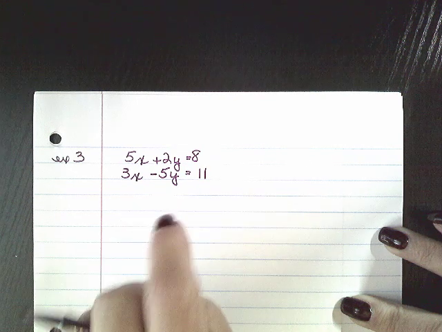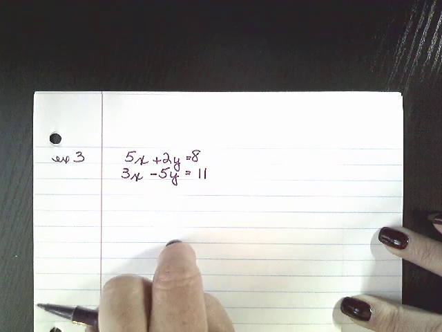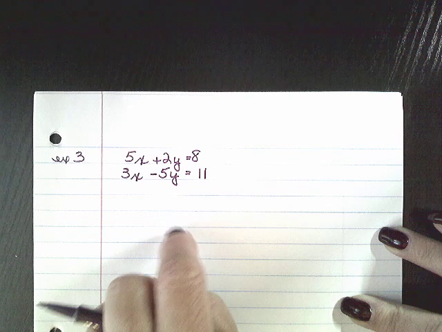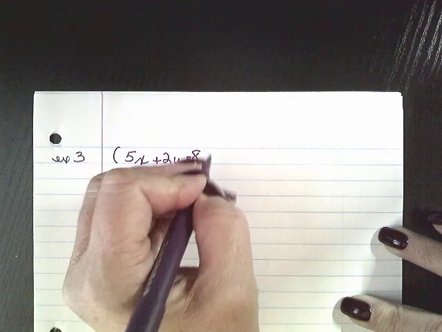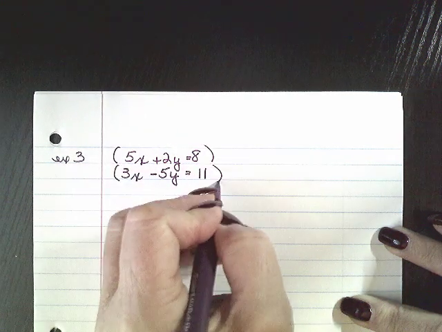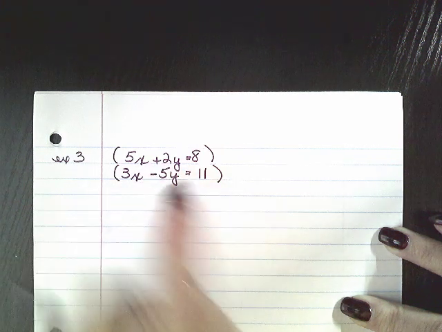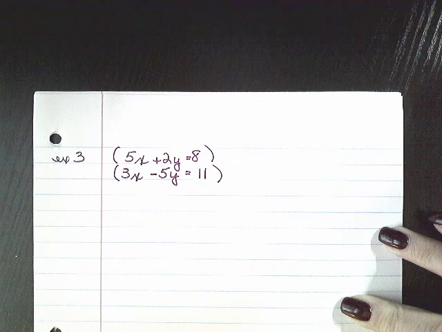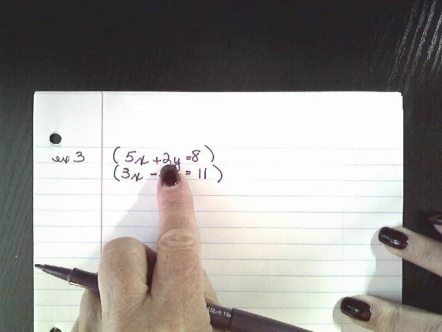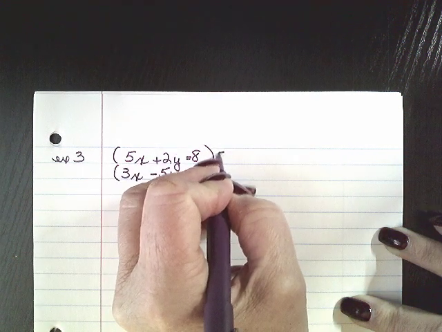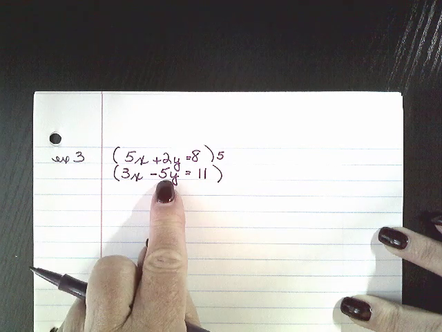But they need to be the same number in order to eliminate it. So that means I need to multiply both equations by a number that's going to bring me the same coefficient. All you need to do is flip the order. So if I have a 2 here, then I'm multiplying this by 5, which is right here.